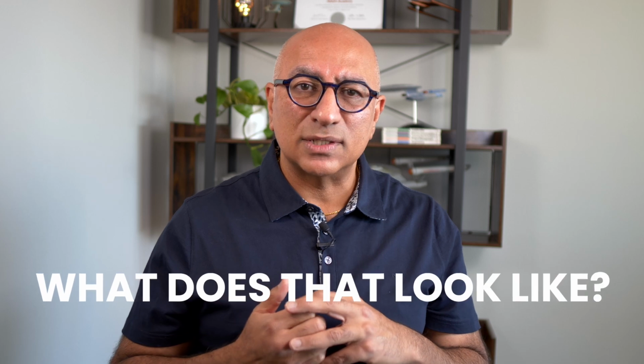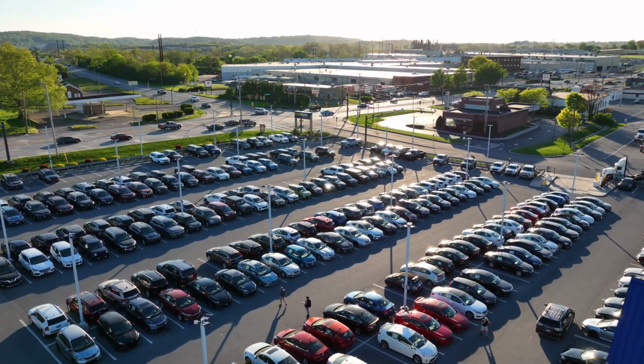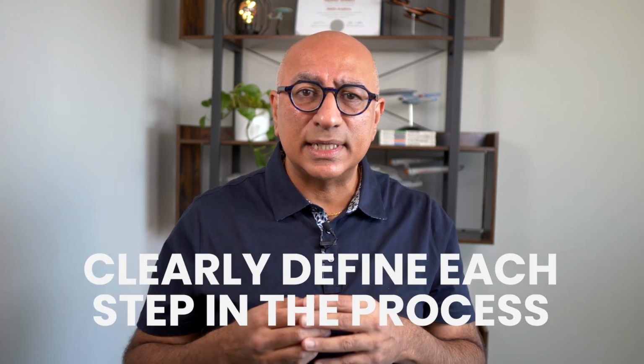Then, when they get back to the store, what do you want that process to look like? Is there a designated parking spot where you want the test drive vehicle returned? Do you want the customer and the salesperson to come back in a certain way? Do you want them to come back and talk to you saying, hey boss, we're back from the test drive? And what does that interaction look like? Again, you need to clearly define with your salespeople what you want each one of these steps in that process to look like.